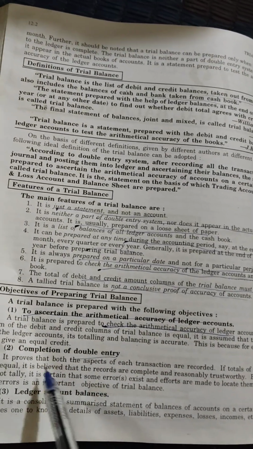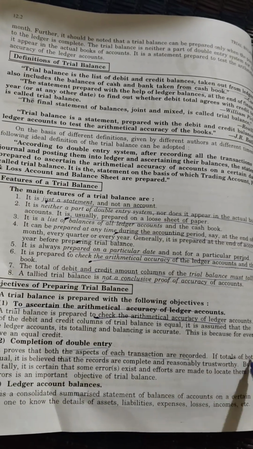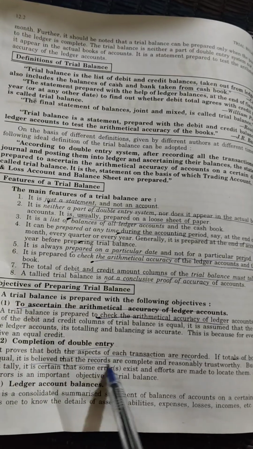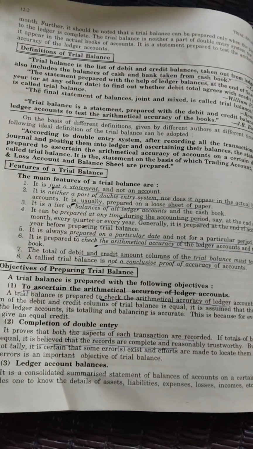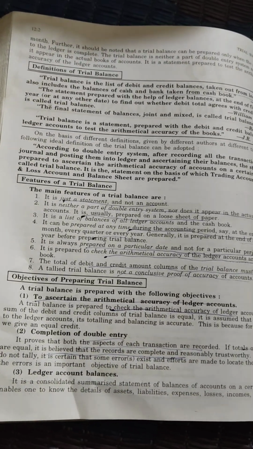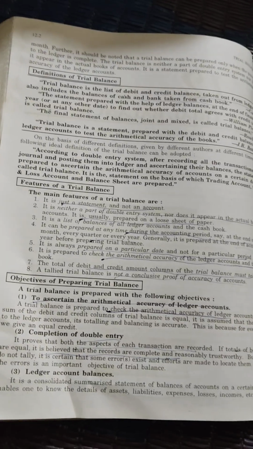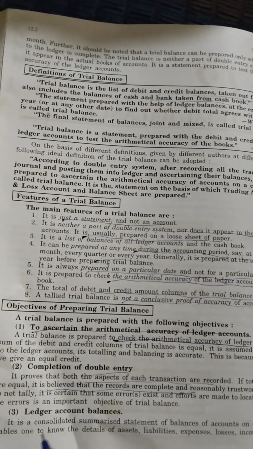Completion of double entry. It proves that both aspects of each transaction are recorded. That means if the totals of both sides are equal, the entries are believed to be recorded, complete and reasonable. Every entry has dual aspects, so every debit has an equal credit. So if it is matching, it completes the double entry, and both debit and credit transactions are recorded.